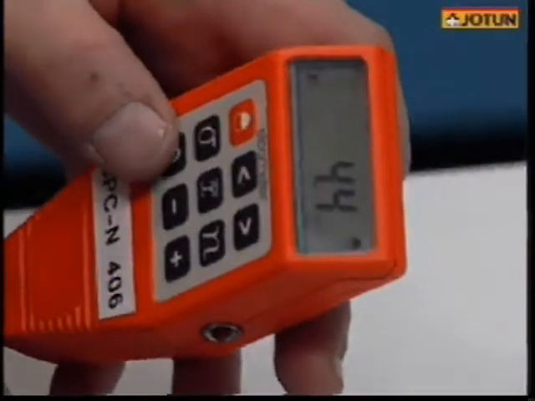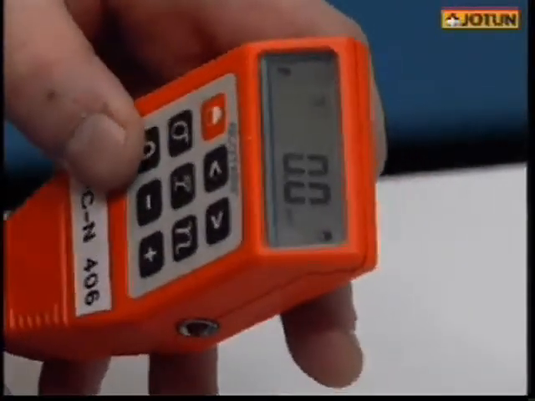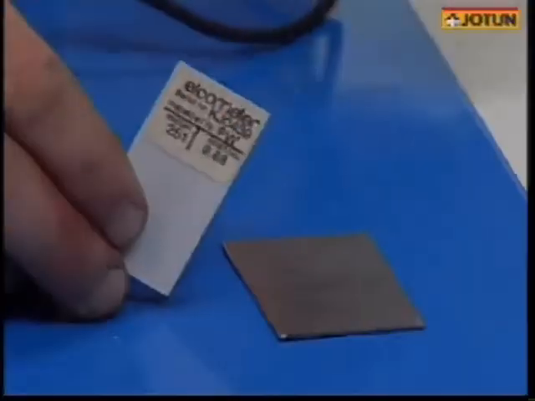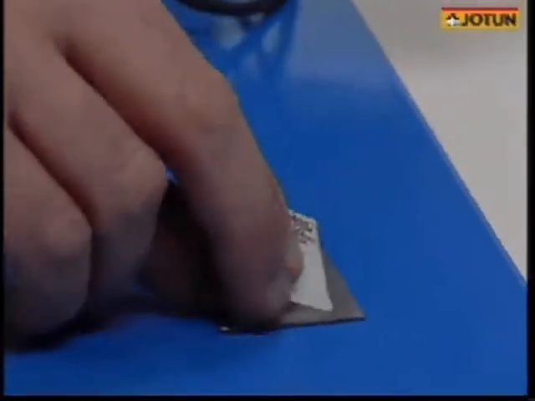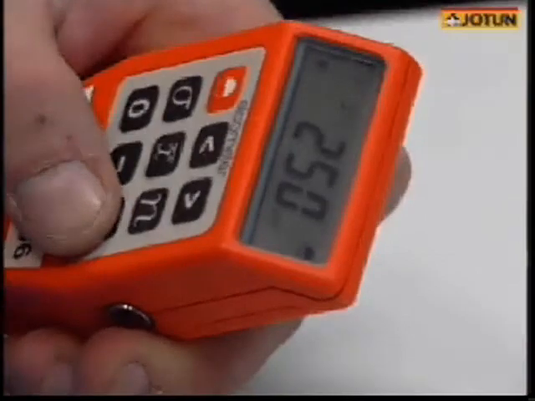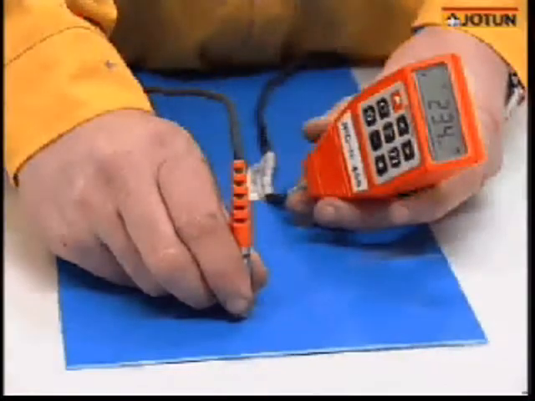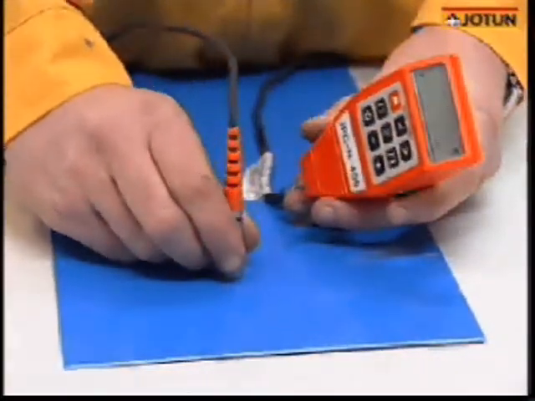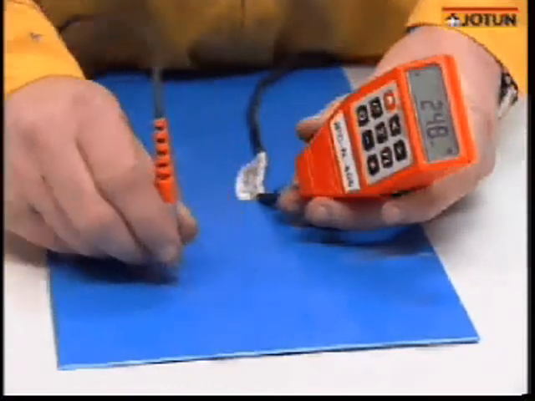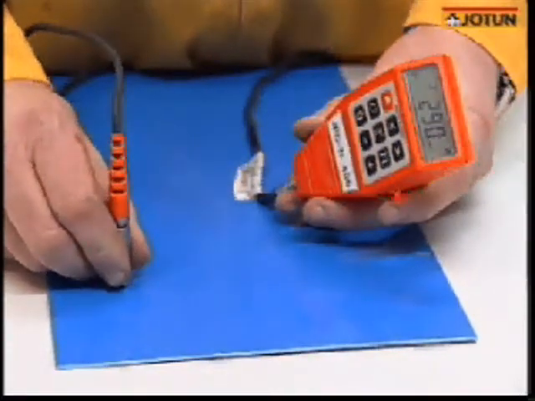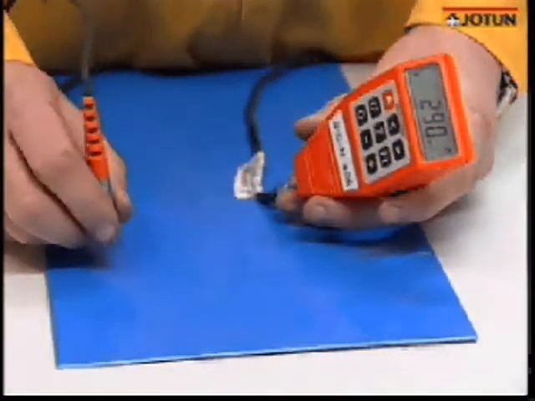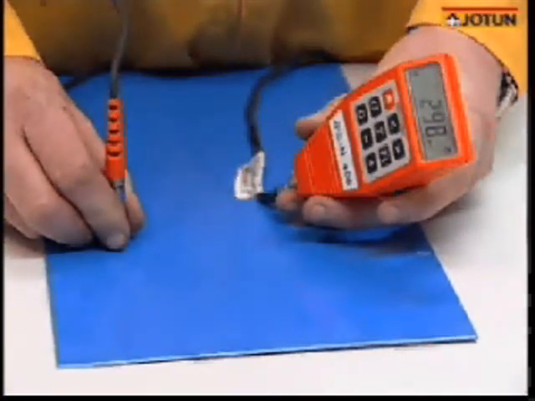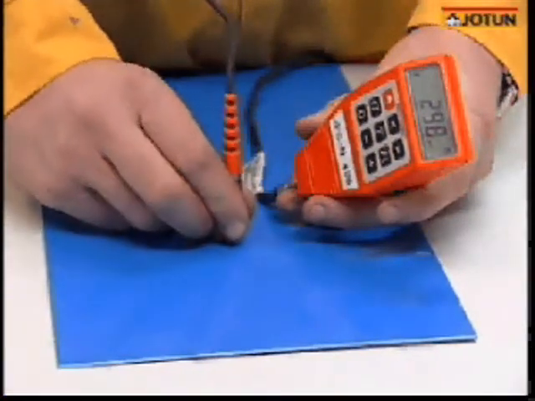Adjust the instrument to 0 on a plain steel plate, and then, using a suitable calibration foil to the approximate expected dry film thickness, adjust the instrument again. You're now ready to check the painted surface. Take as many readings as required according to the standard you're working to or as given in the paint specification. Results are recorded manually or automatically.